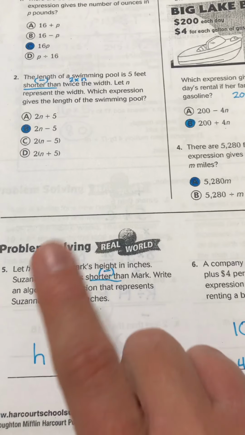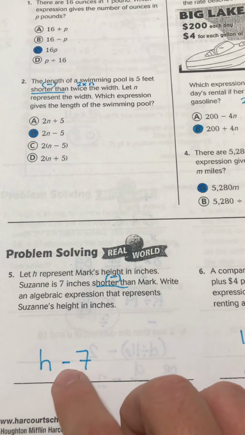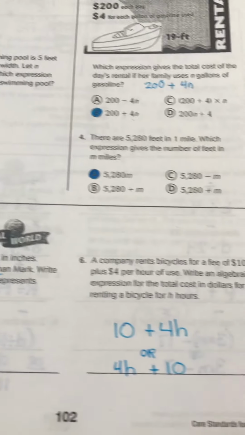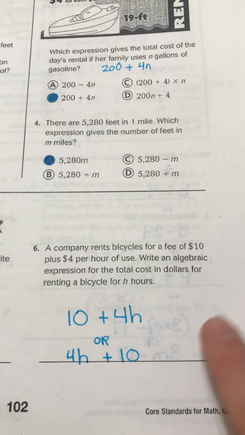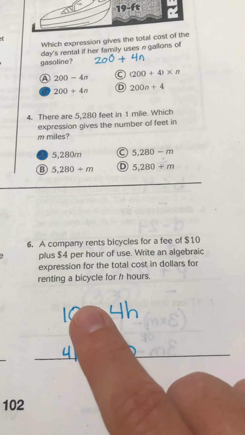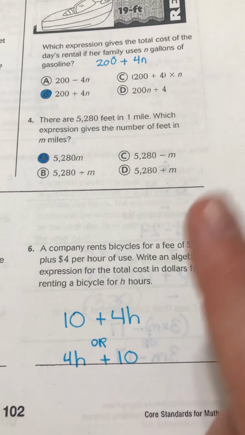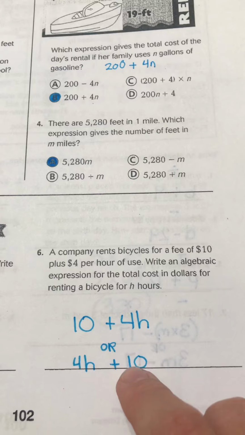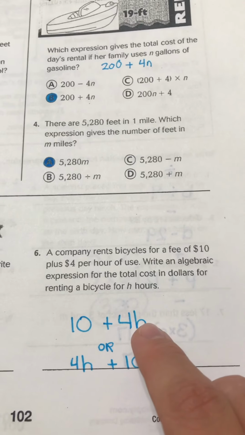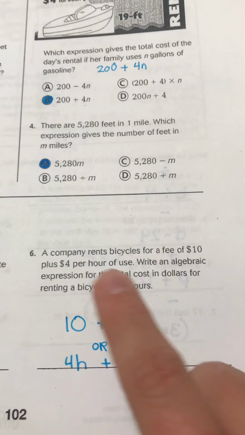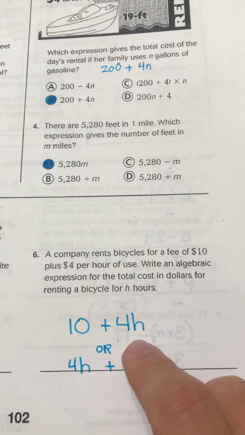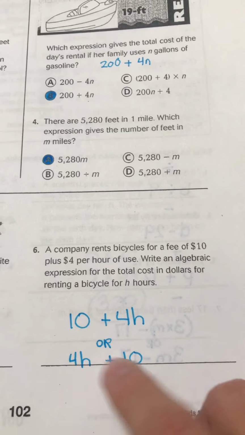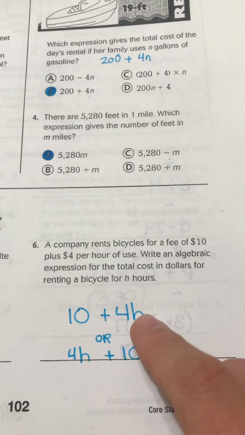And number 5, Mark's height is h, and Suzanne is 7 inches shorter than Mark. Did I say Mike? It's Mark. So we have to make sure we're subtracting by 7, the height minus 7. And then for the last one, you can write it either way. So it's going to be $10. So this is very similar to the boat answer for number 3. So $10 has to be added to the amount of money per hour used. So h is for hour. So we have to multiply 4 times the hour and add 10. So you can write it either way.